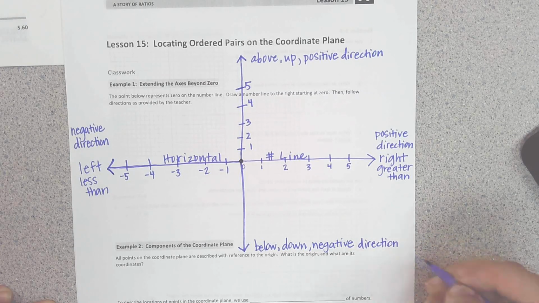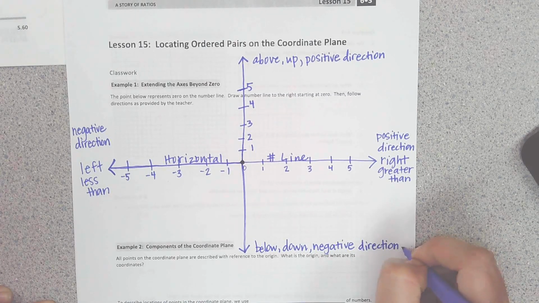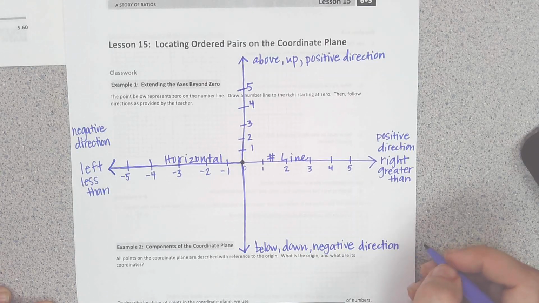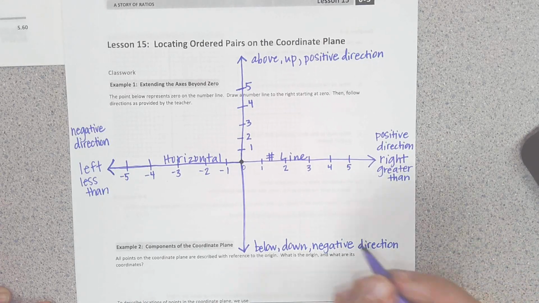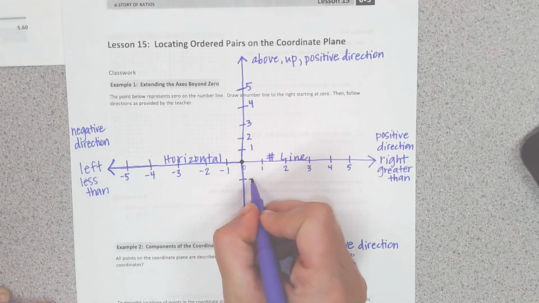What's the difference between an integer and a rational number? What do rational numbers also have? They can be decimals, they can be fractions, they can be improper. Remember, integers have to be whole numbers. That's right.